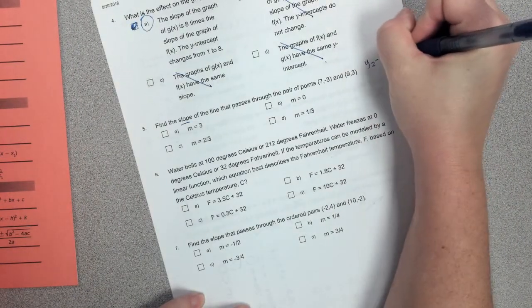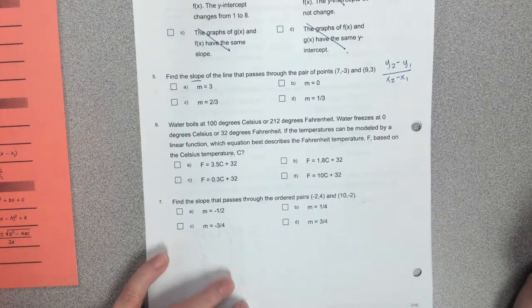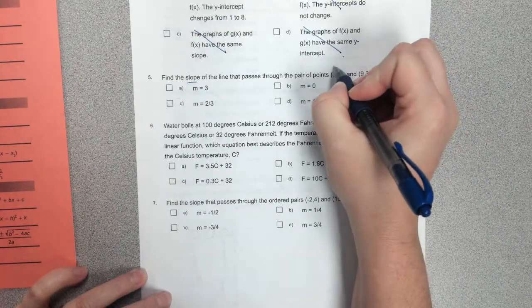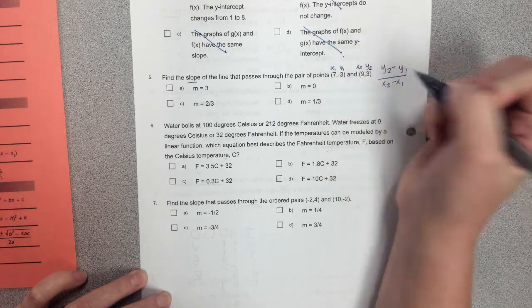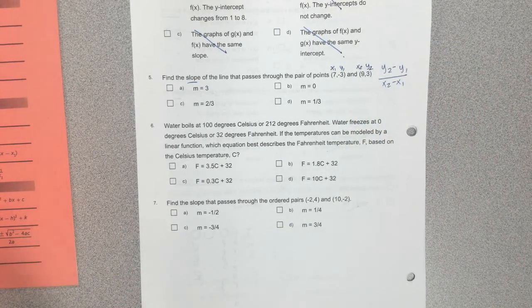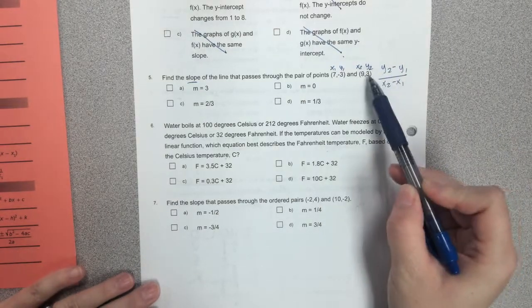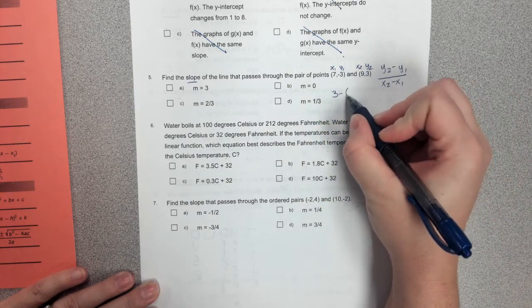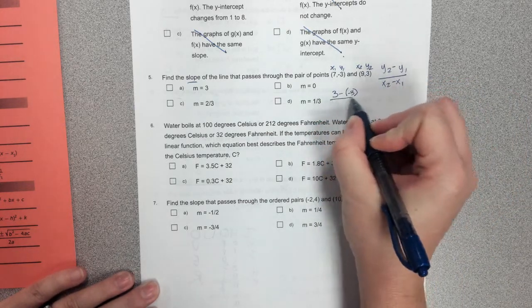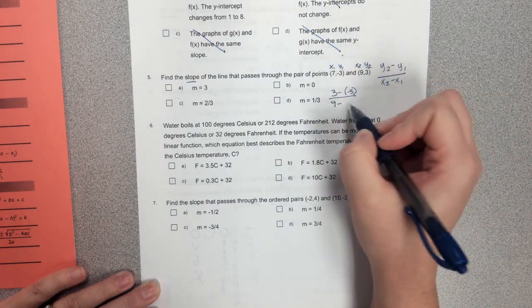y2 minus y1 divided by x2 minus x1. And then what I've always told my kids is, we're going to label our ordered pairs. This is x1, y1. This is x2 and y2. We need to make sure we have all of that labeled. Okay. Now I'm just going to plug and chug. My y2 value is 3 minus my y1 value, which is negative 3, divided by my x2 value, 9, minus my x1 value of 7.